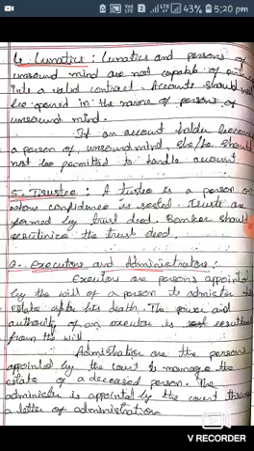And a trustee is a person on whom confidence is rested. A trustee is a person who is taking care of the assets of the person who is appointed for the purpose. Trusts are formed by a trust deed. The banker should scrutinize the trust deed.